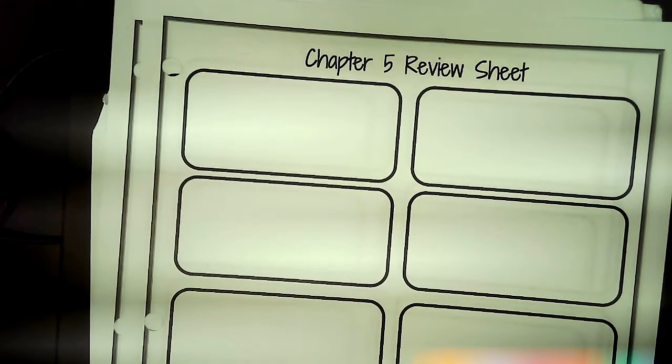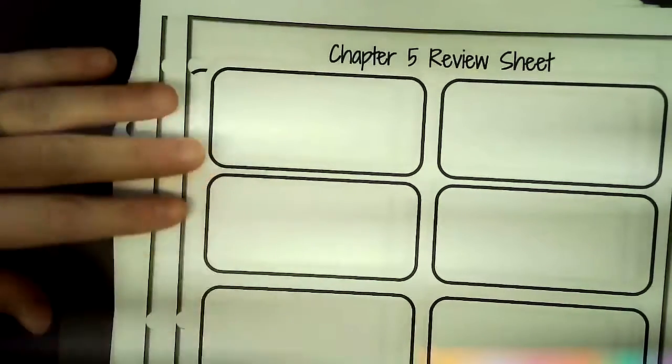I want you to flip your packet to the front cover. Actually, let's just start it together. I should have given this to you while we checked homework, but either way, first of all, what's the title of this chapter? Weathering, erosion, and deposition. Right off the bat, I hear 3 vocab words. So let's go ahead and put them right here.